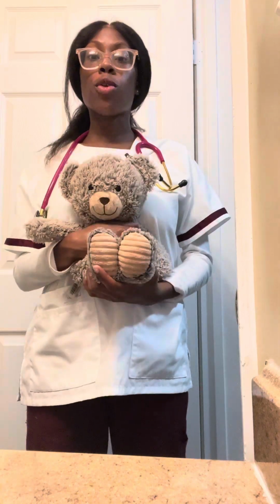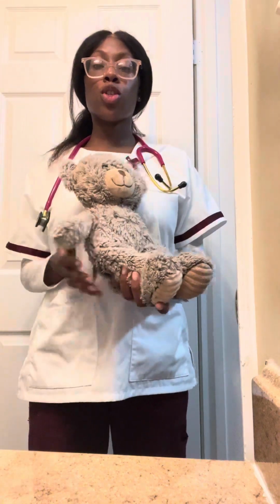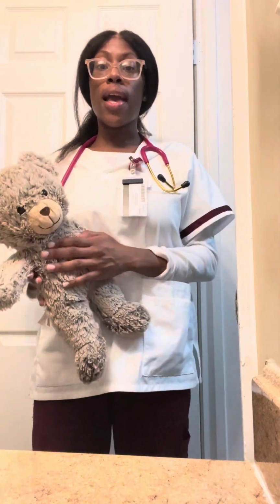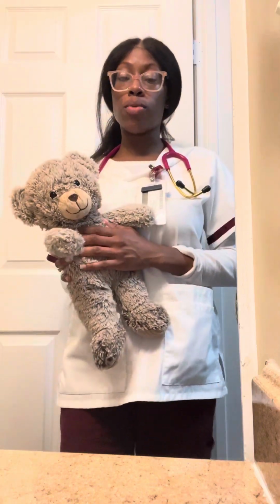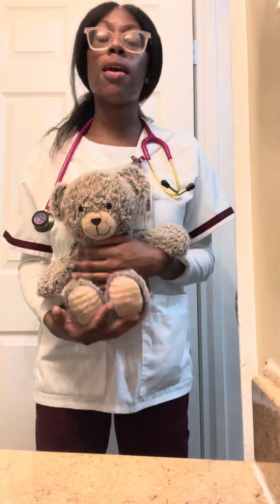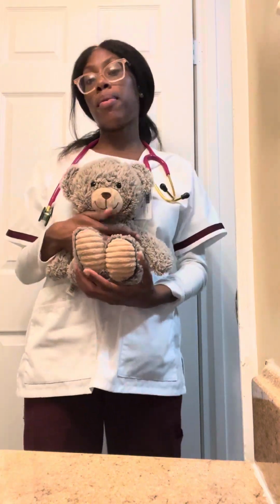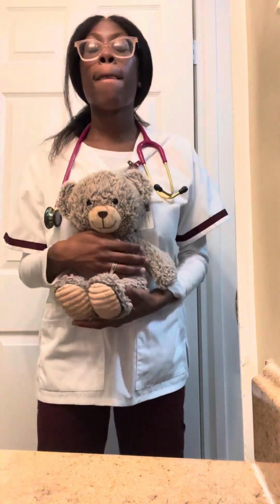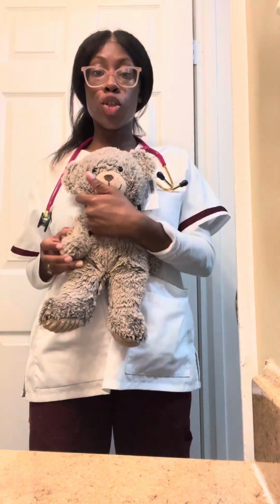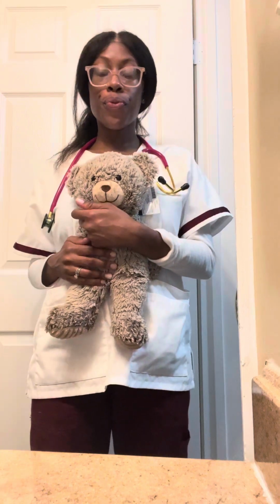Next, I will get vital signs. First, I will start off by getting the baby's respirations. I will place my hand over the baby's chest and count for a full minute for their respirations. During this, I will maintain patient safety and make sure that there is a blanket covering the baby to provide warmth. Next, I will check the axillary temperature underneath the armpit.